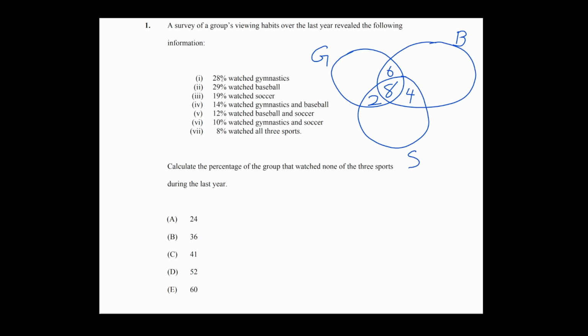So that's going to be 28 minus 6 minus 8 minus 2. 28 minus 6 is 22. 22 minus 8 minus 2 is going to be 12. So people who only watch gymnastics is going to be 12.